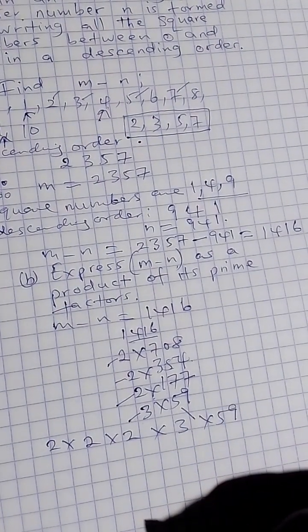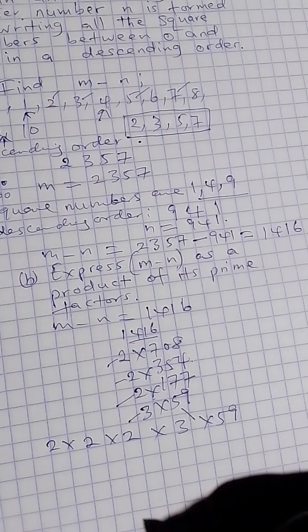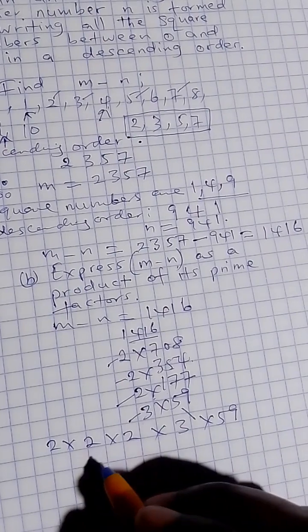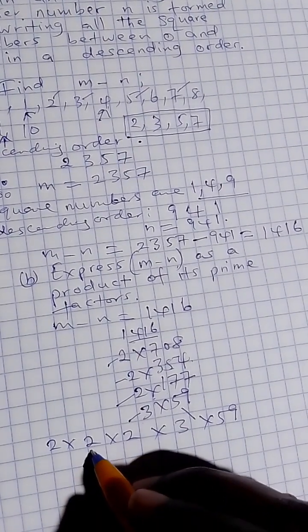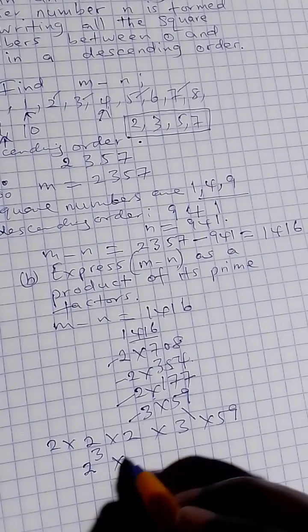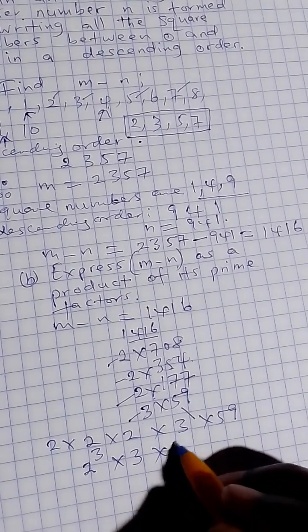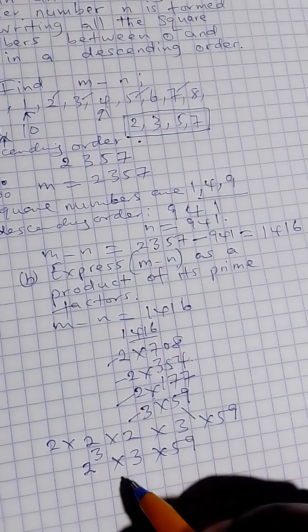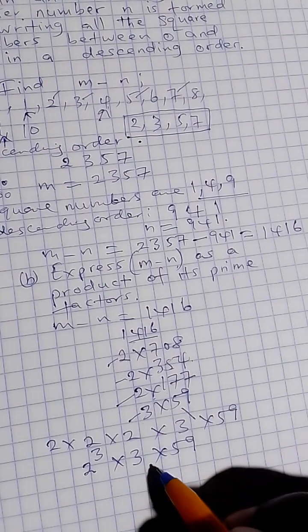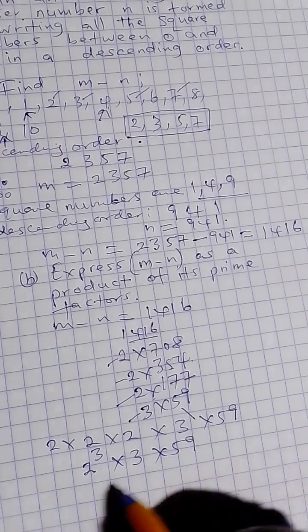So when we write it as a product of prime factors, it becomes 2 power 3 times 3 times 59. So this is the answer.